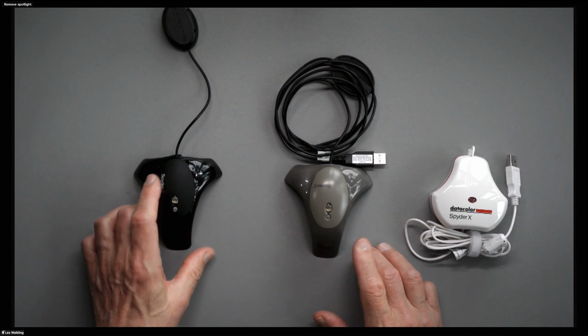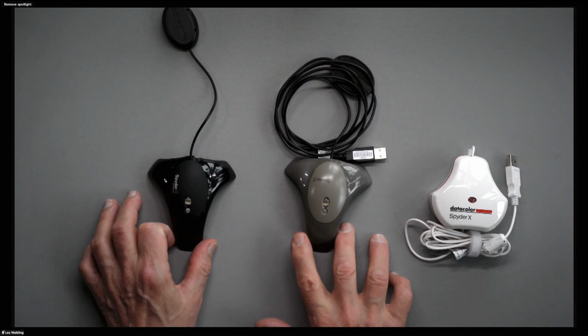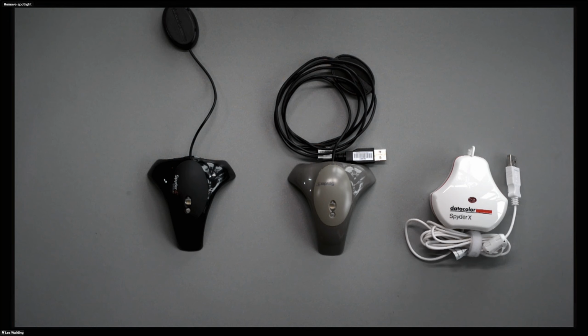Now I've got a Spyder 3, Spyder 4, and these are old devices. And apart from the different color, they look more or less the same. And they're Datacolor Spyders.